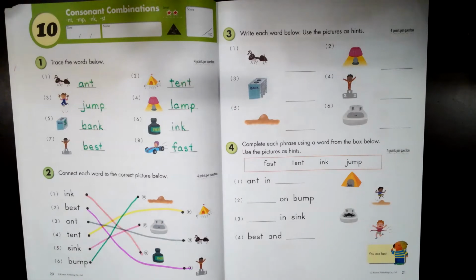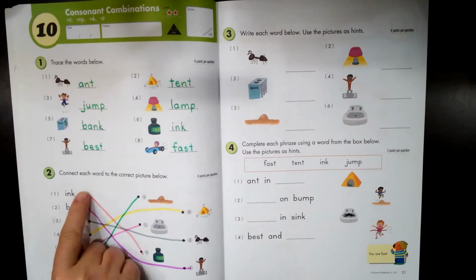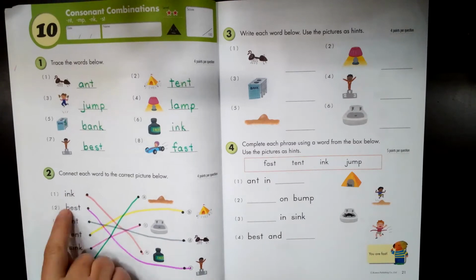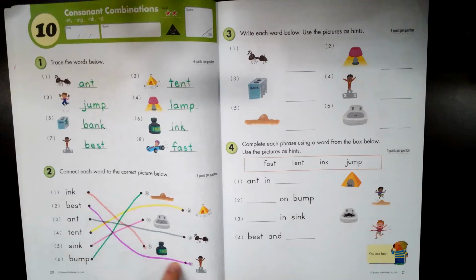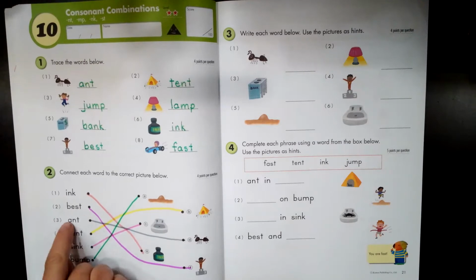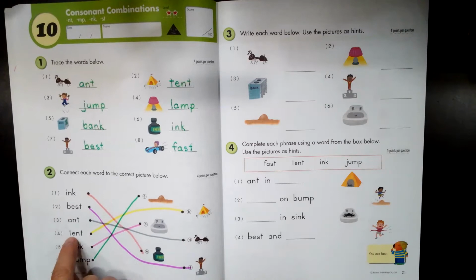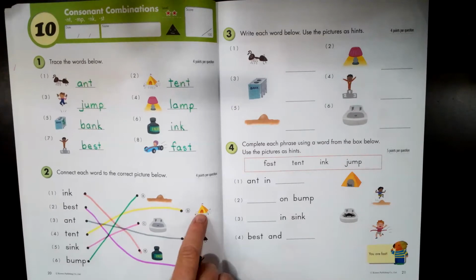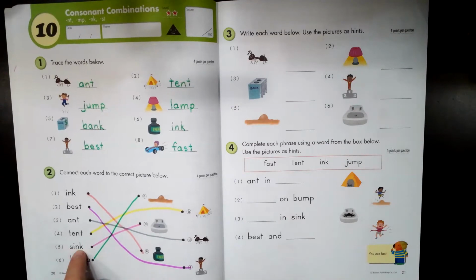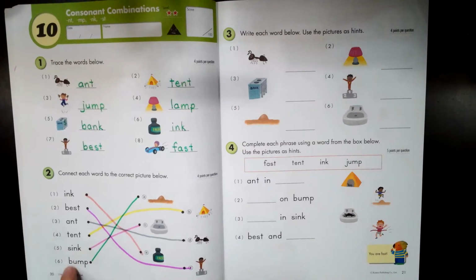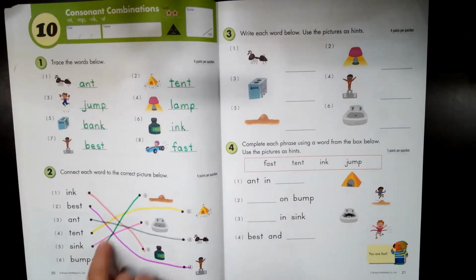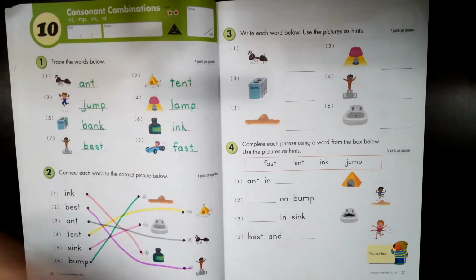All right, let's check your work and see how you did. Ink. Picture of the ink. Best. Best score. Ant. Tent. There's the tent. Sink. Bump. There's the picture of that bump.